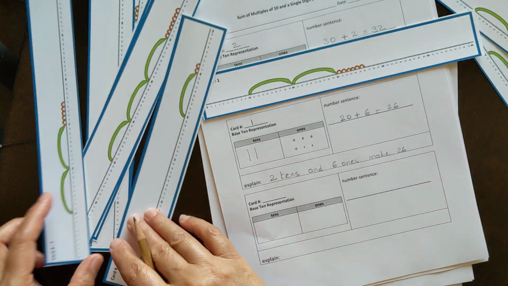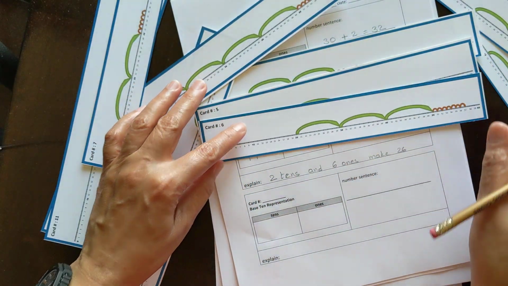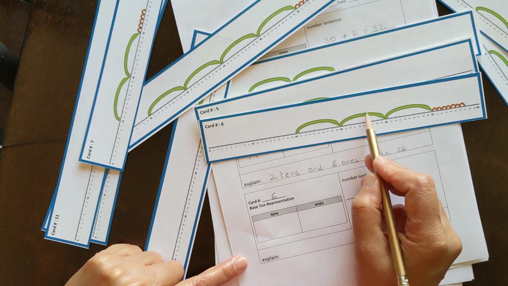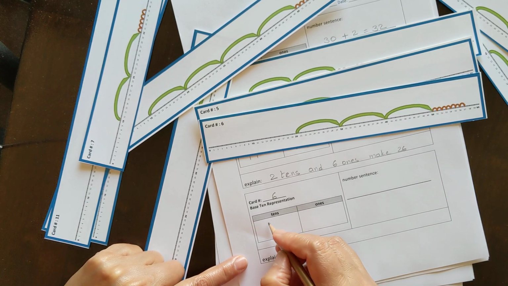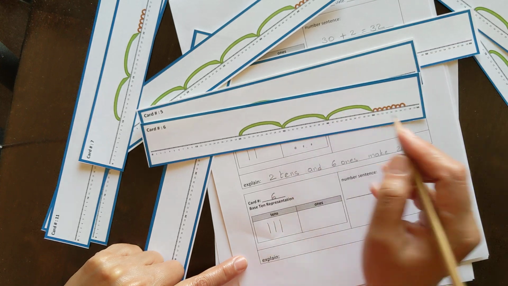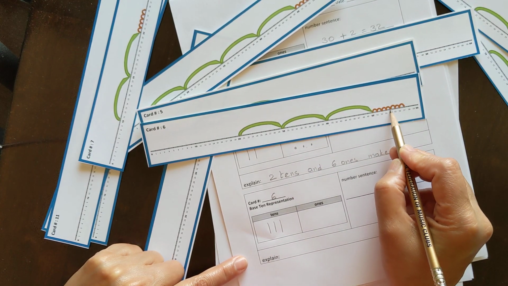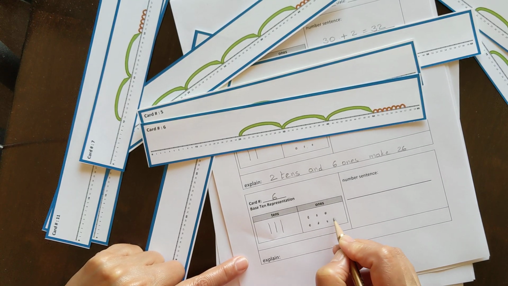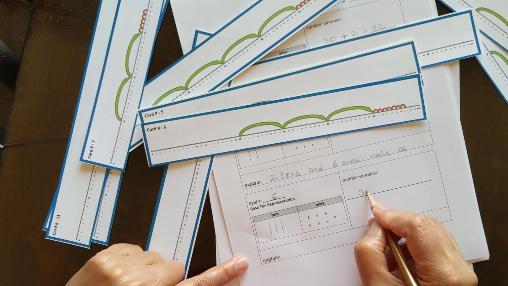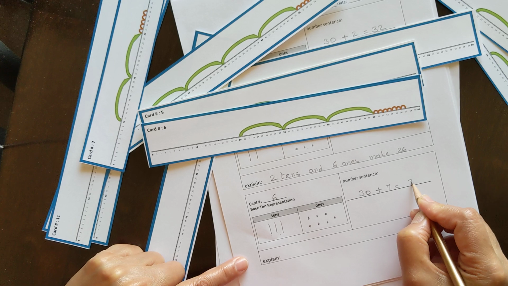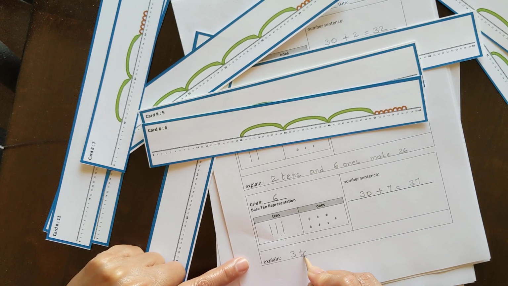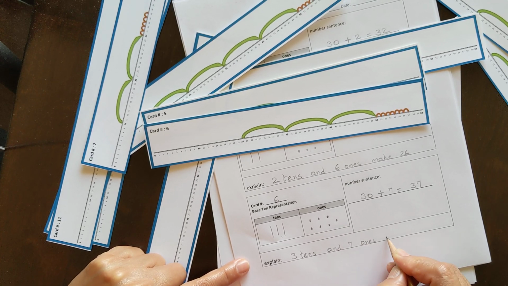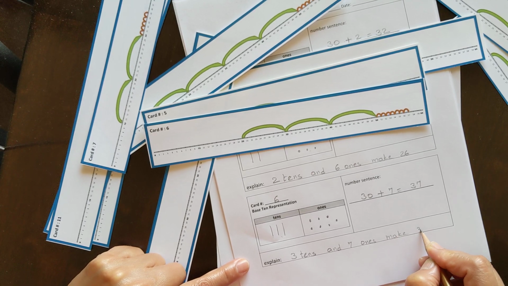And last one. Card number 6. 20 to 30, 1 ten, 2 tens and 3 tens. 1 2 3 ten longs. 1 2 3 4 5 6 7 units. 3 tens is 30 plus 7 is 37. 3 tens and 7 ones make 37.